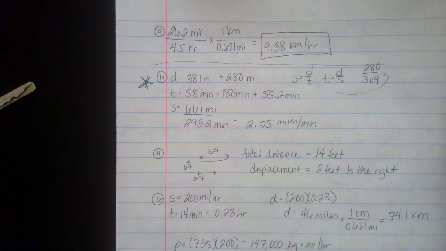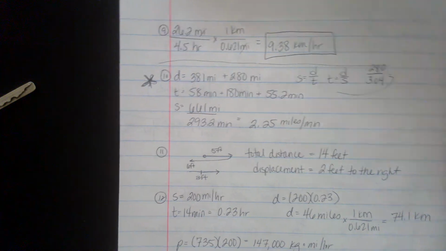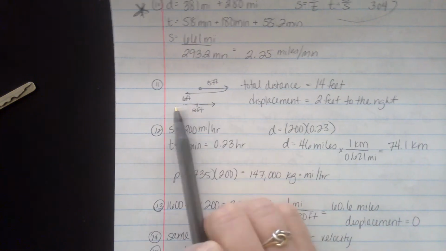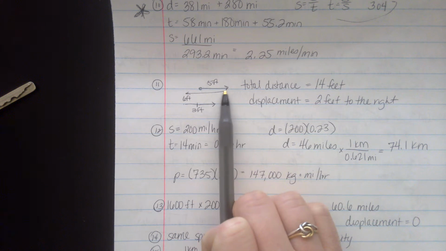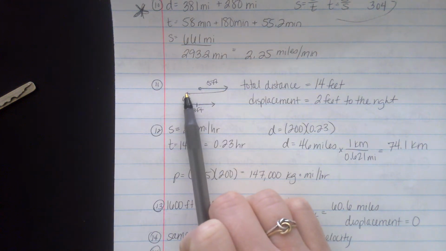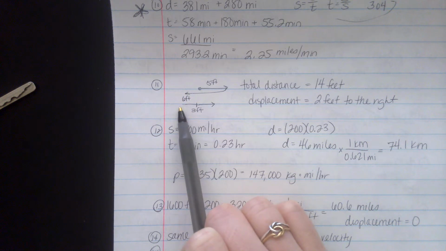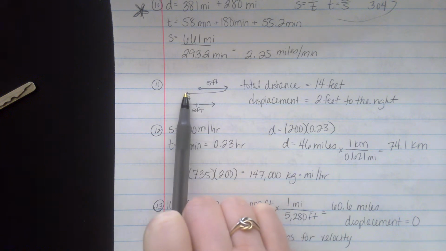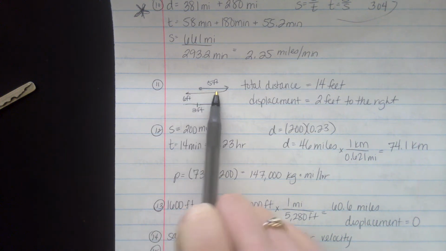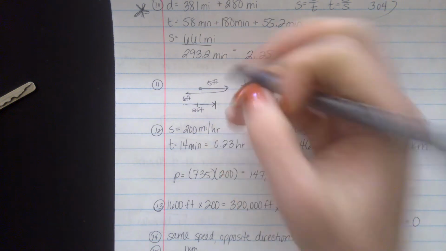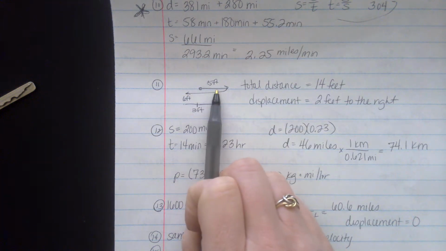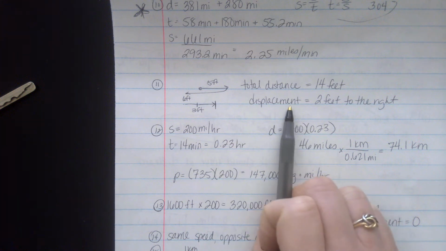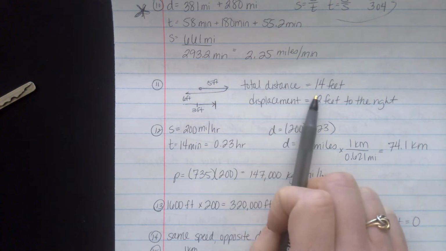All right, number 11. So moving on to part 2. Zach's pacing in his room. He's watching the Cowboys. So I drew out his path here. He went 5 feet to the right, 6 feet to the left. So he goes a foot beyond where he started, and then back 3 feet to the right. So if he ended here, 1 foot past where his starting point was. So there's 1 foot, and then another 2 feet. So he ends up 2 feet to the right of where he started. So that's his displacement. The total distance that he walks is 14 feet.